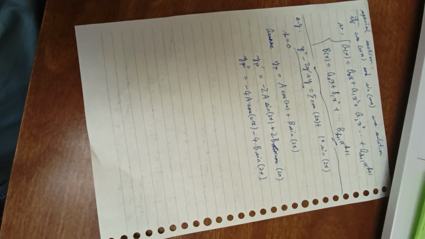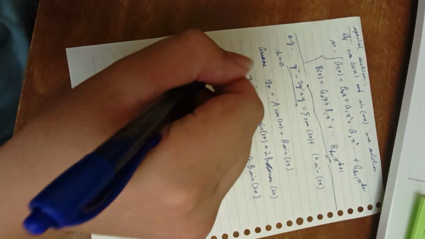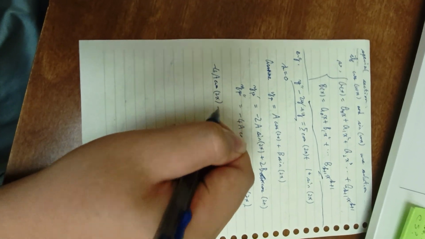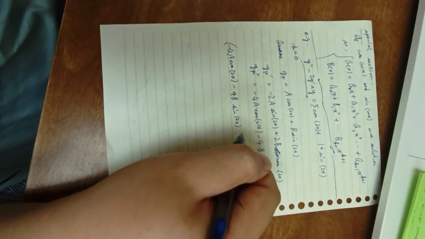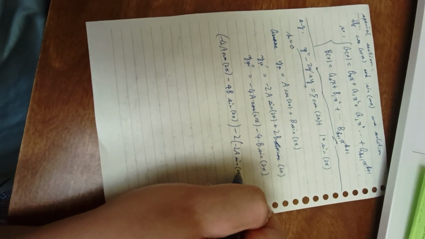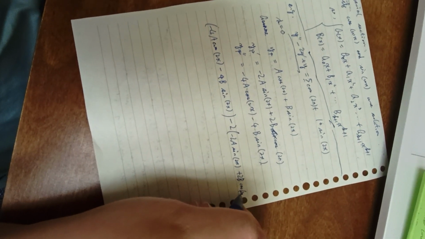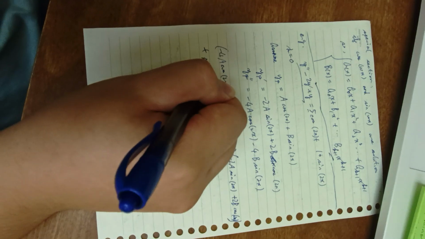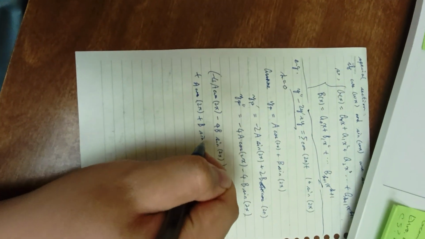So negative 4 minus, okay, I just copied, plus a cosine 2x plus b sine 2x.